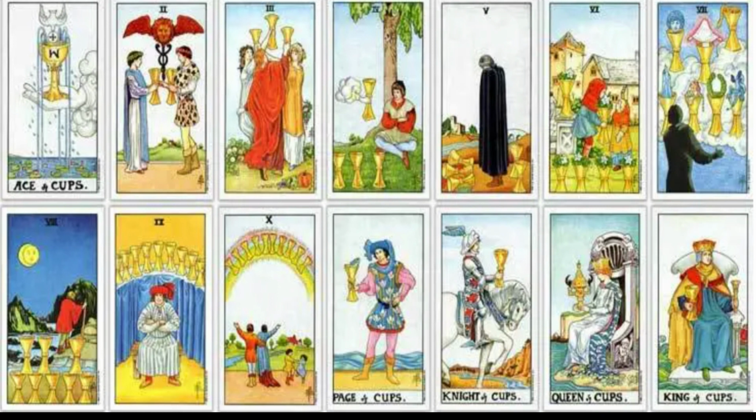6 of cups, playful, nostalgic, carefree. 7 of cups, abundance of options, choices, opportunities. 8 of cups, abandonment, travel, letting go. 9 of cups, wishes coming true, fulfilled dreams, prosperity. 10 of cups, happiness, family reunions, harmony.